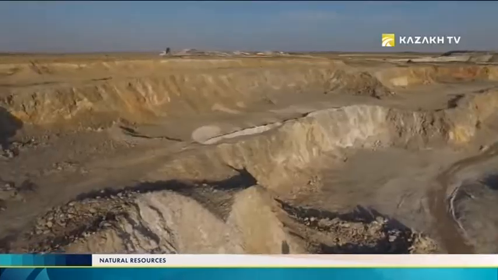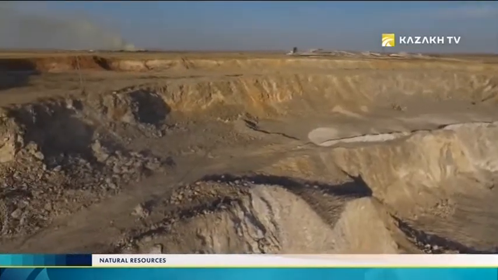Limestone plays an important role in the technological process of alumina production, as it binds parasitic components from bauxite. It is silicon oxide and iron oxide. It binds them into insoluble compounds and takes them out of the technological process.